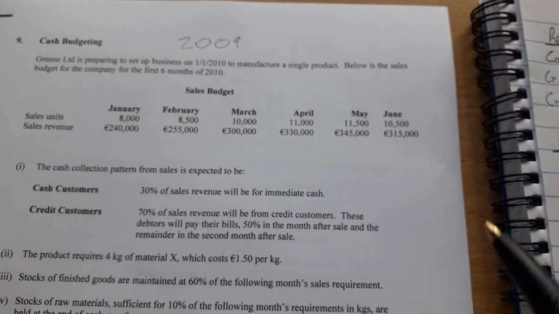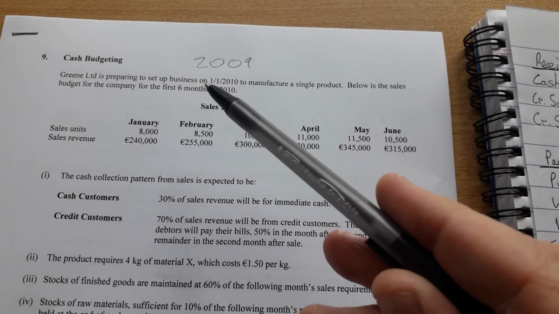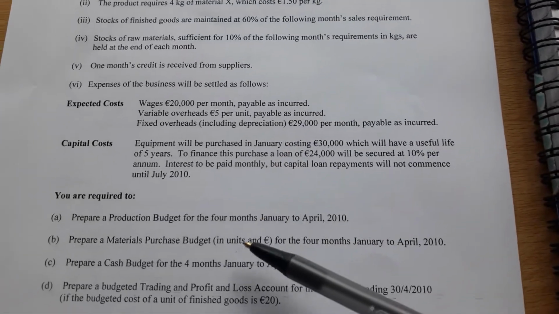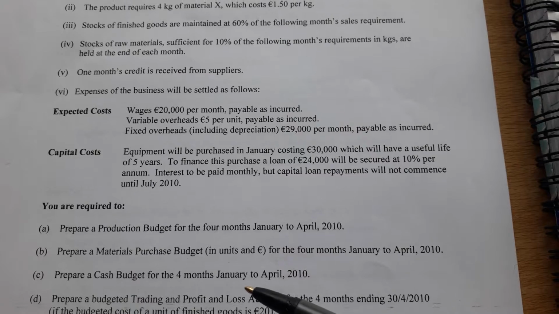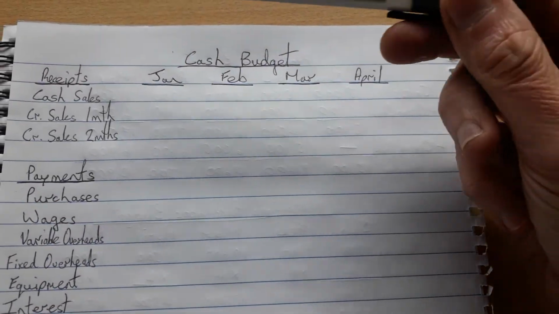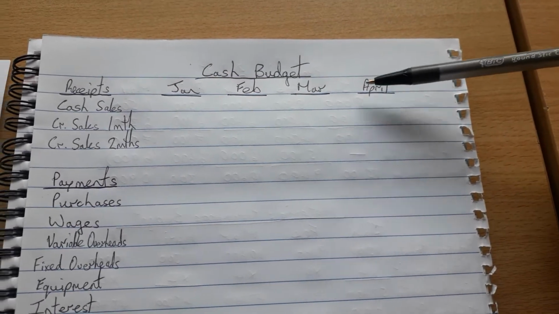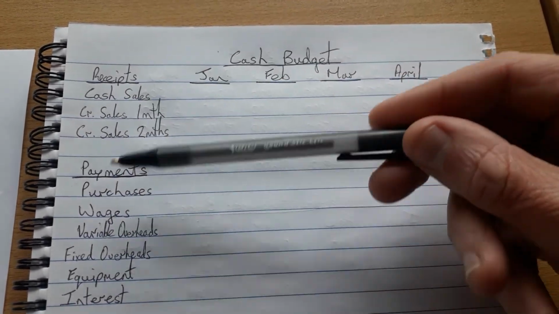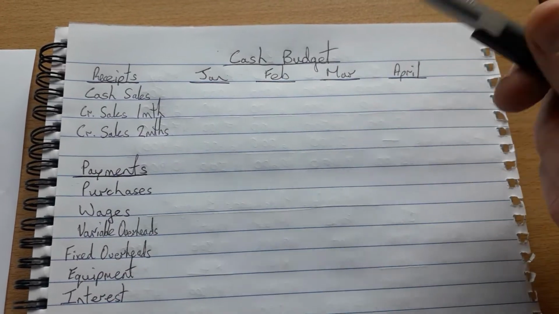Okay, welcome back. So, on the 2009 production and cash budgeting, or cash and production budgeting, part C here. Prepare a cash budget for the 4 months, January to April 2010. To save time, I've just ruled it out like a cash budget should be. The 4 months, January, February, March, April. I've put in the headings on the side here, but we'll see where they come from as we go through it. We start with the receipts, money coming in, and then we subtract the payments, the money going out.